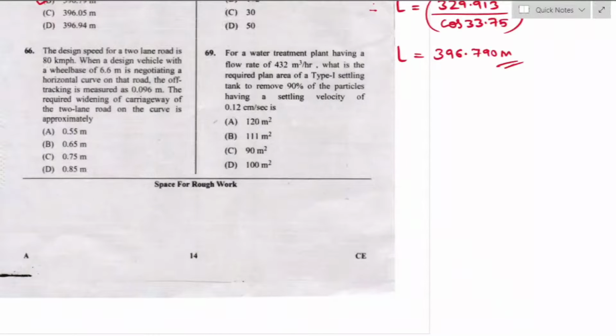Question number 66. The design speed for a 2-lane road is 80 km per hour. When a design vehicle with a wheelbase of 6.6 meter is negotiating a horizontal curve on that road, the off-tracking is measured as 0.096 meter. The required widening of a carriageway of a 2-lane road on the curve is approximately. We have to determine the rate of extra widening. So as per IRC, the extra widening width is given by nL² divided by 2R plus V by 9.5 square root of R.